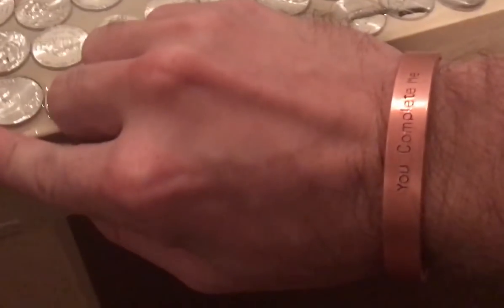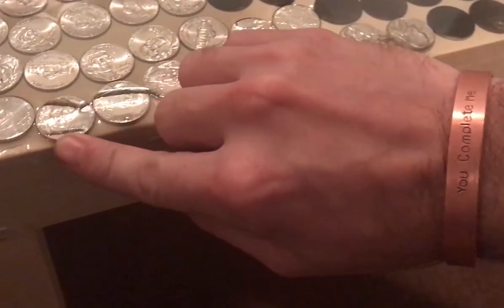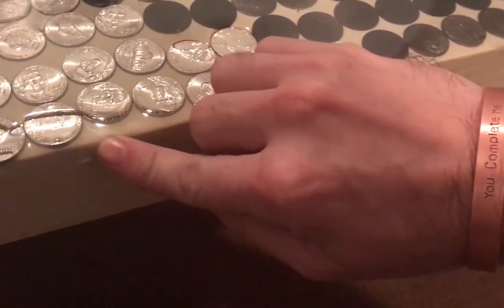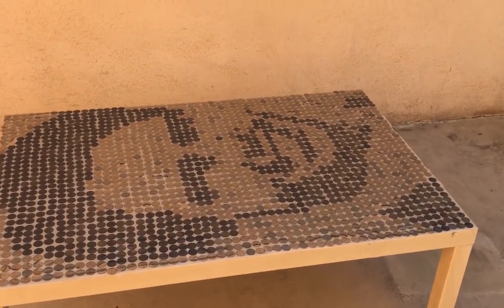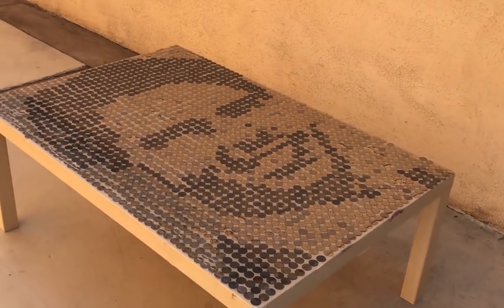Because this was the first time I ever used epoxy glaze coat, there were some imperfections on the side. If I were to do this again, I would take a bit more time to make sure it was a very smooth coat. But overall, the results were great.